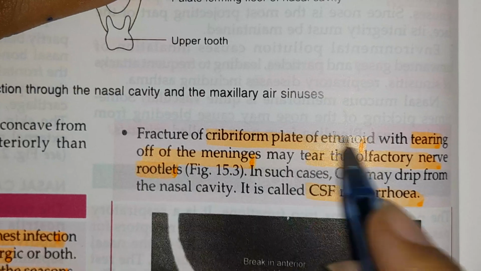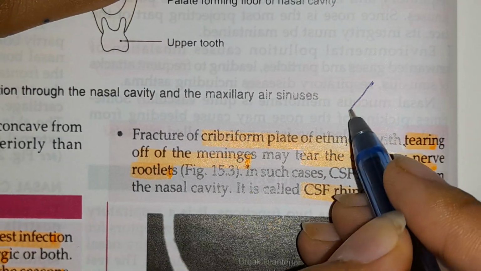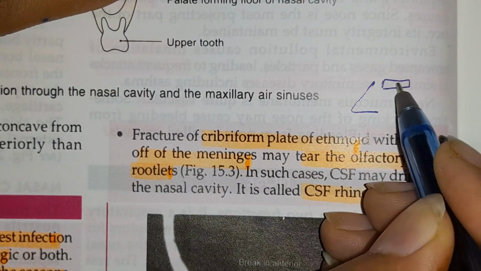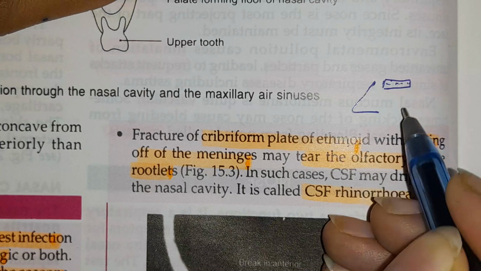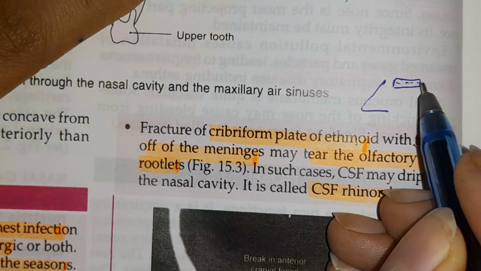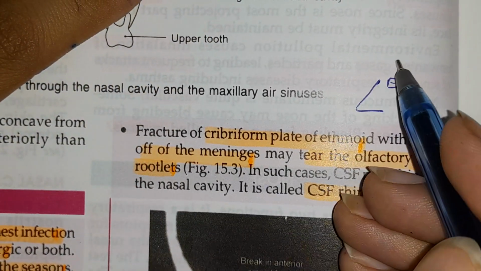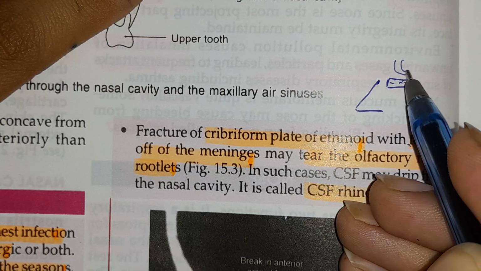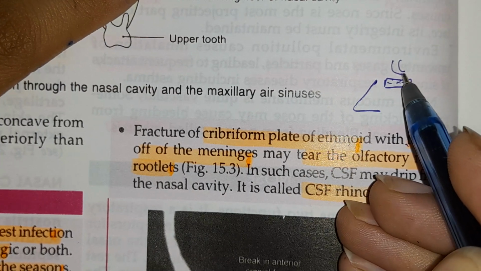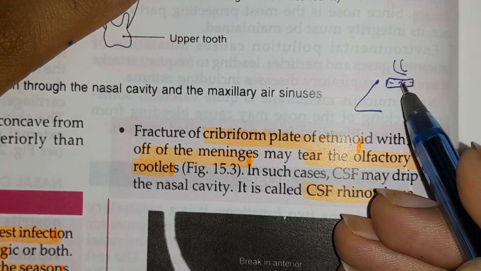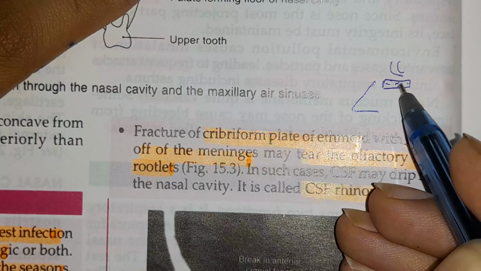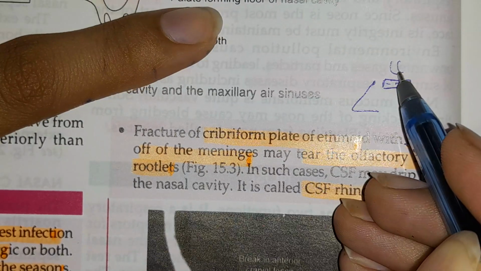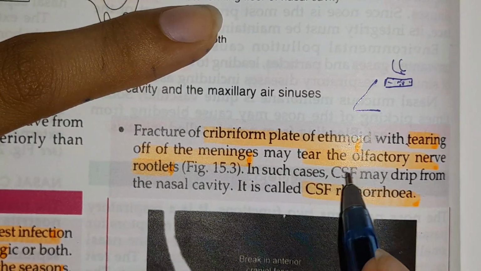Now this cribriform plate of the ethmoid bone can be ruptured, and when it is ruptured, the meninges, the brain's external coverings that are attached to it, can tear. What will happen?